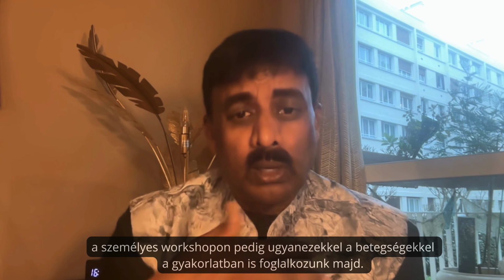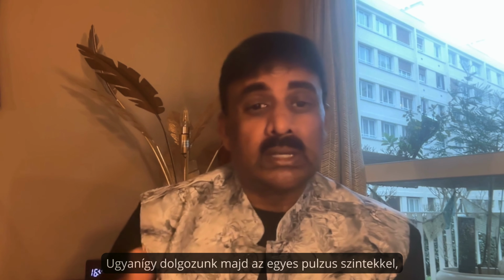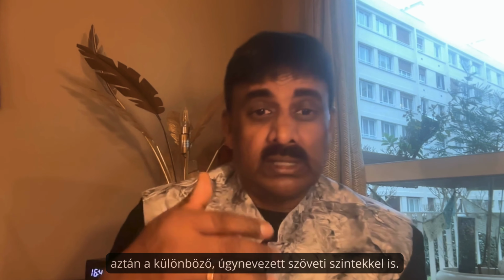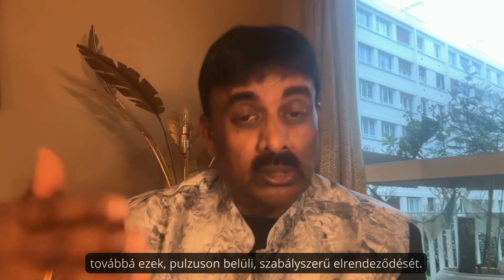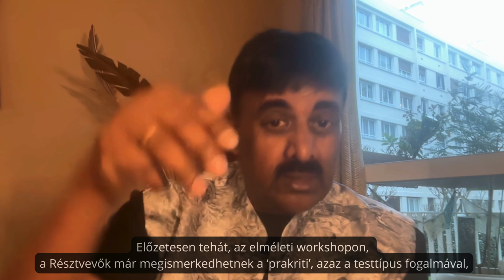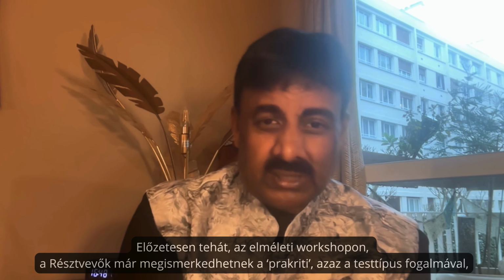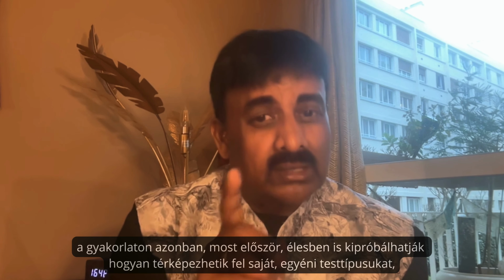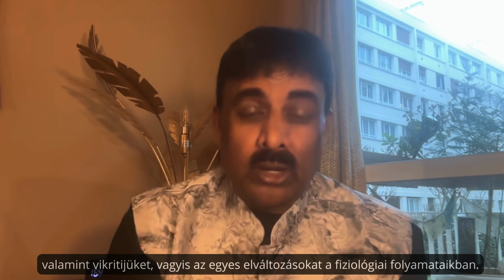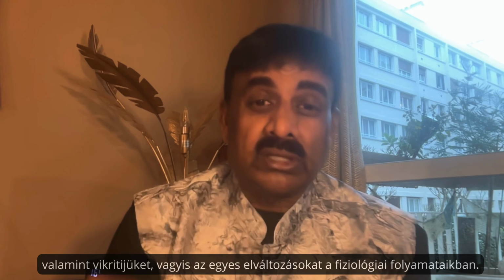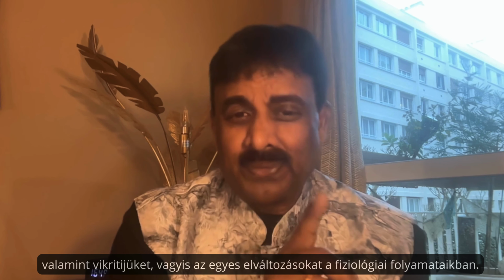We are going to work with different diseases, and with the different levels of the nadis and the tissue levels, the saptadhatu, the 7 tissue levels, and we are going to explore the constitution through the pulse. Till date, most of the students must have learned prakriti in the theoretical portions of the classes, but for the first time in the workshop the students are going to learn how to detect their own prakriti, their own vikriti, the changes in the physiological process, and the changes in the pathological process.